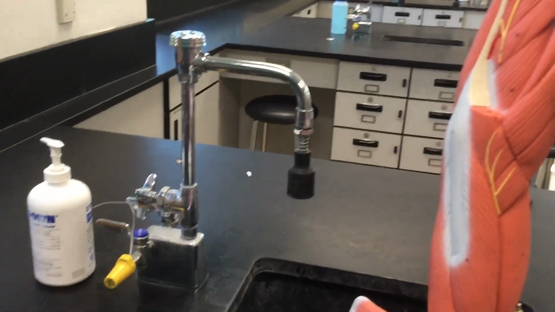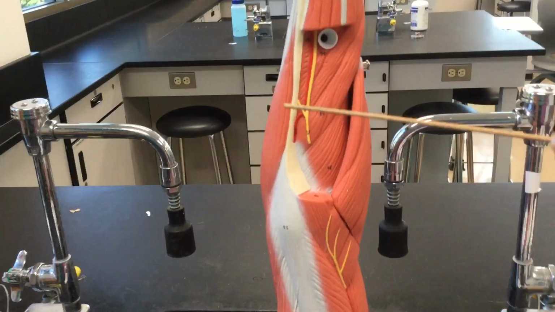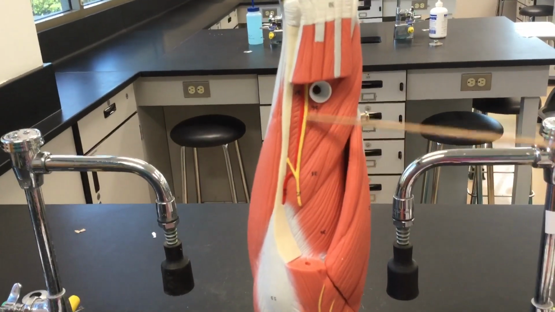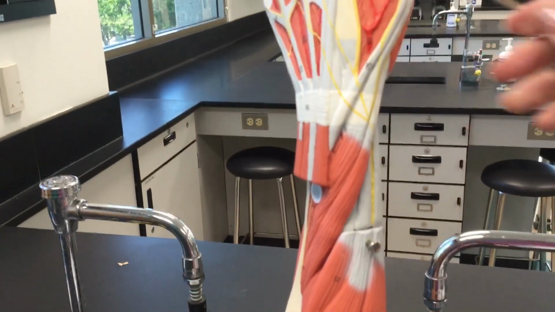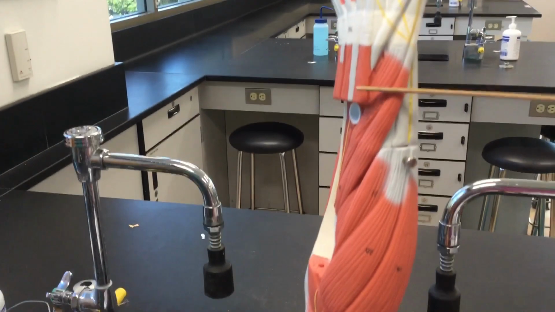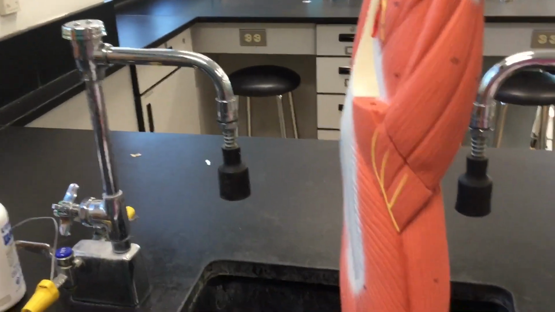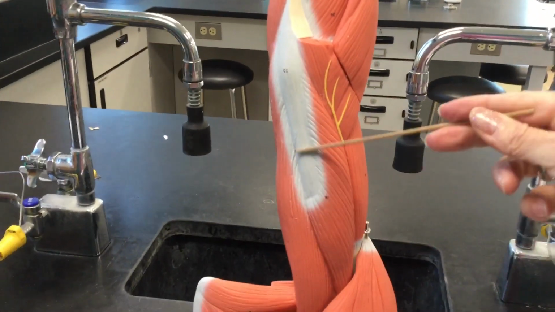If I look over here, this is the deep radial nerve, and over here is the superficial radial nerve. The radial nerve will also innervate the triceps brachii muscle.